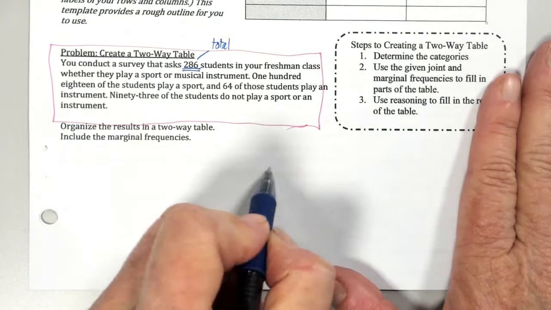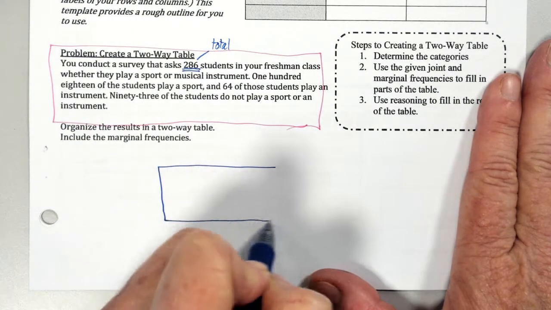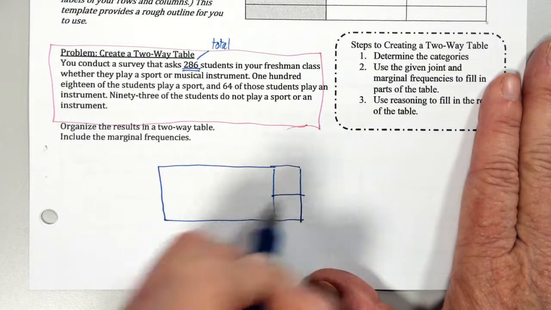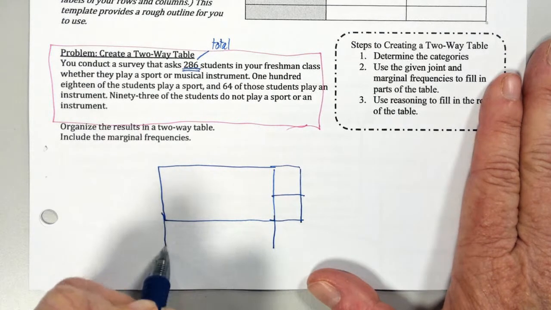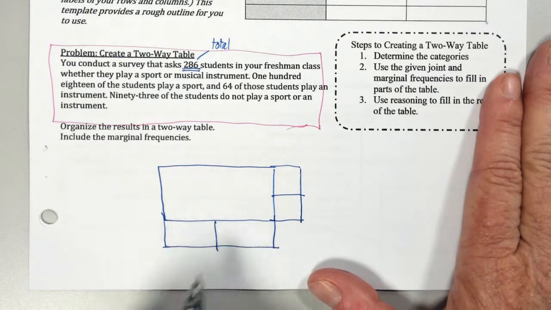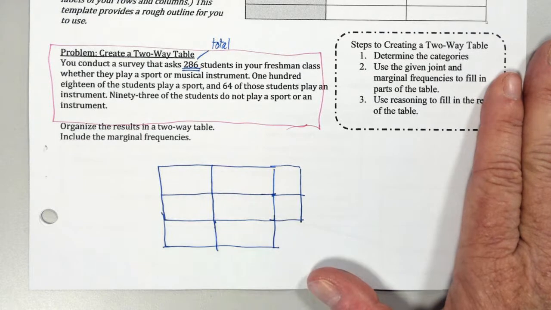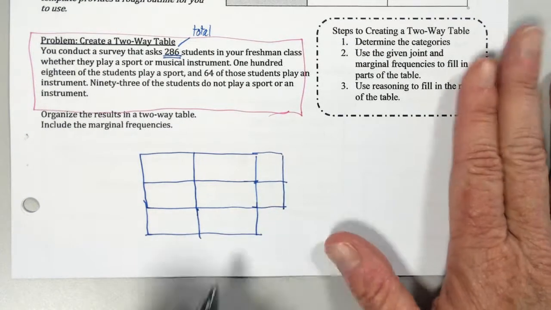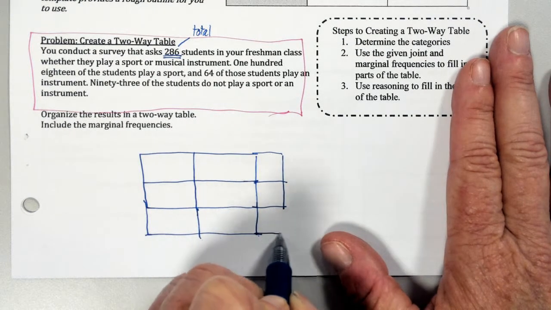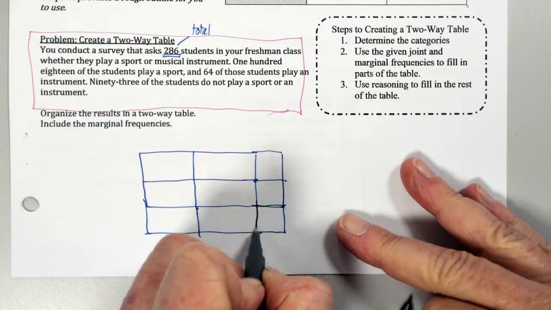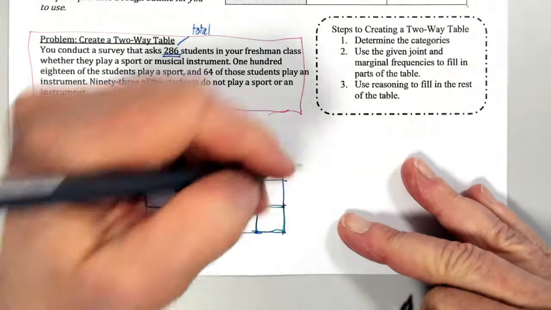I remember, so I'm going to draw my little table here, and I remember that I've got my marginal frequencies out here. These are my marginal frequencies. Remember, these are my totals. Here's my data inside. And what do I know about this box right down here? This is where my total goes in. Right here. This is the total amount. So how many kids did I survey?